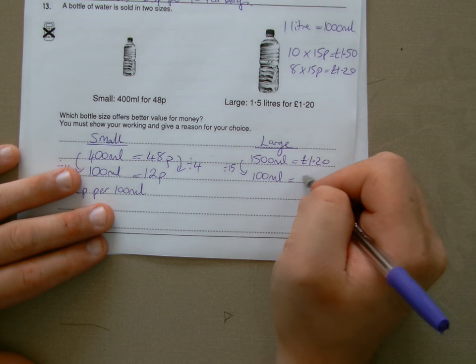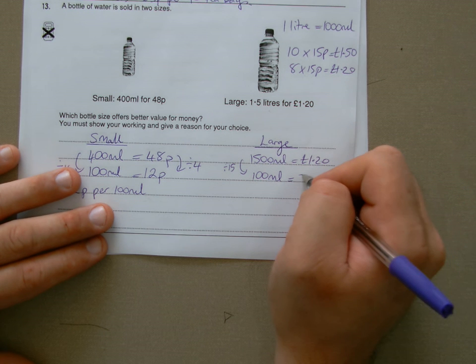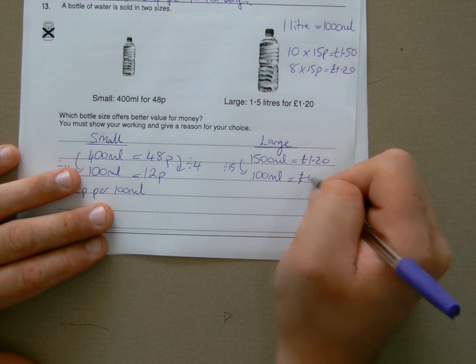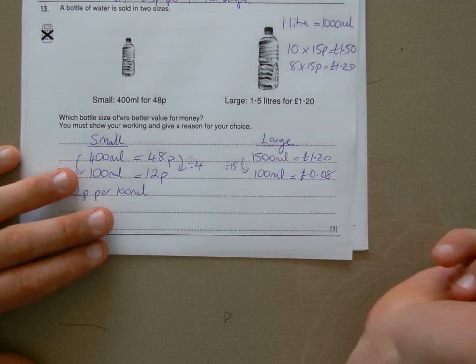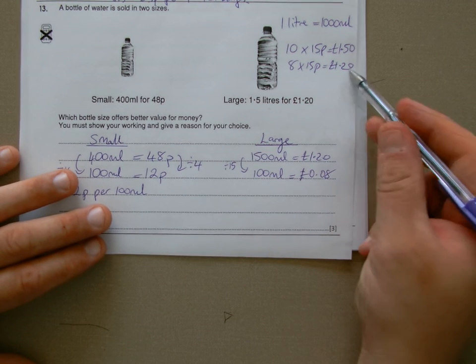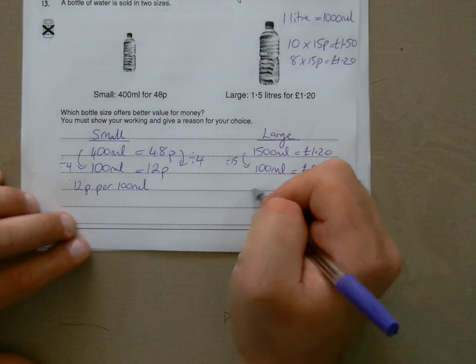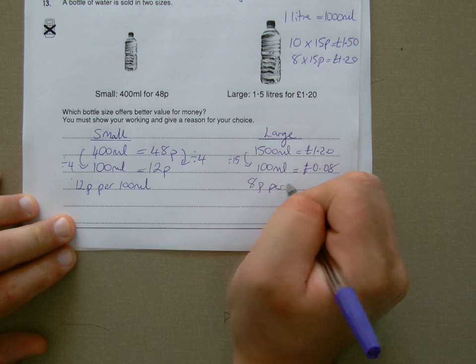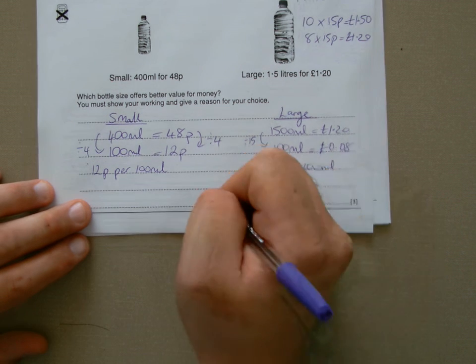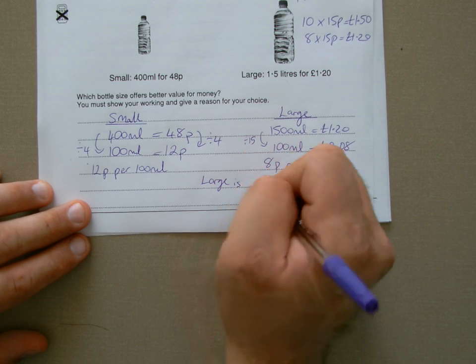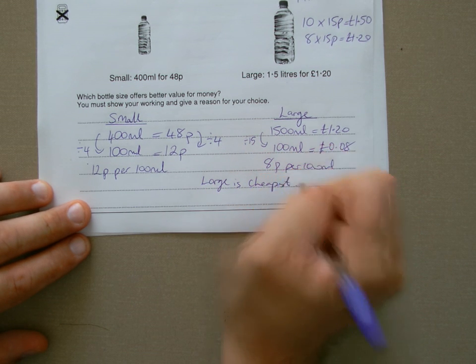So it's worth 8 pence essentially. 100 mils is 8 pence, because 8 lots of 15 is 1.20. So 8 pence per 100 mils. So clearly the large is the cheapest.